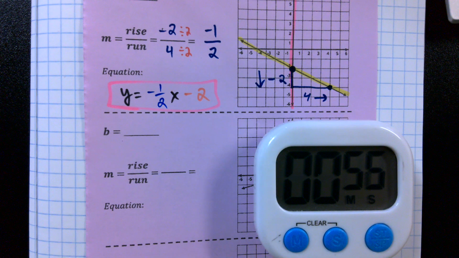Now from here, if I want to get over to this point, how many spaces do I have to go to the right? So do a line all the way over to the right. 1, 2, 3, 4. That number's going to go right there on the bottom. Okay. Now, can I simplify 1 over 4 at all? No, right? Because we've got a 1 on the top. So we're just going to leave it like that.